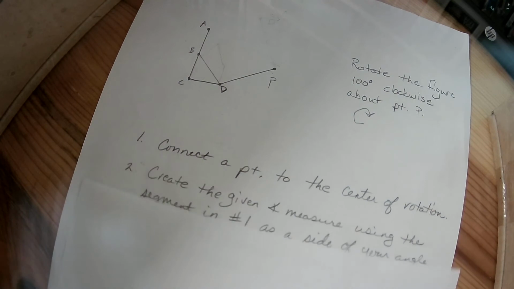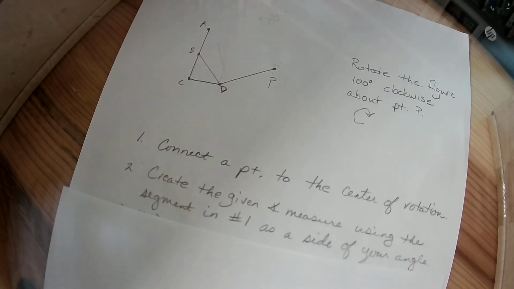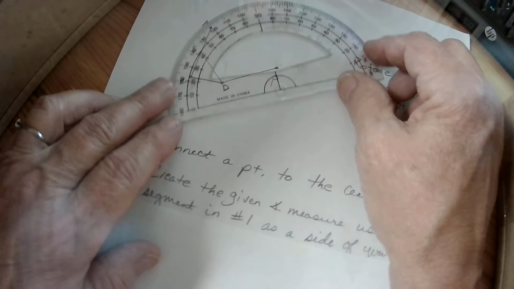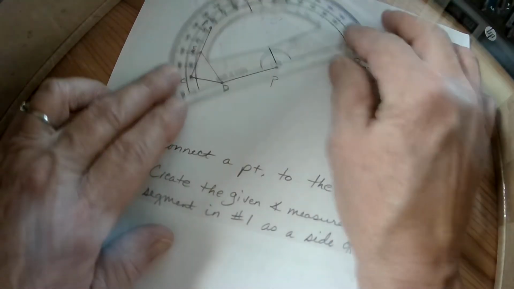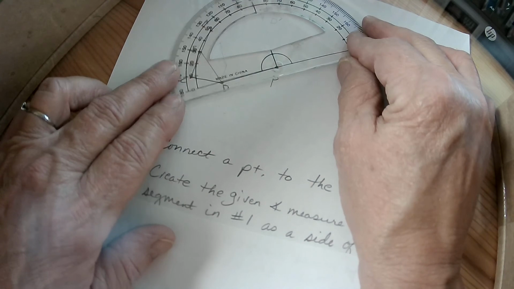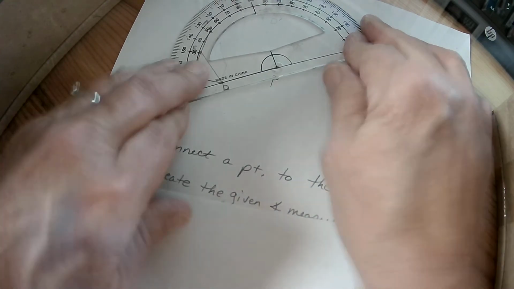And then the second step is to create the given measure, 100 degrees, using this segment as a side of the angle. So you're going to want to find your protractor. And we're going to line this up with the center of rotation, and that lines up with the side that I just made.